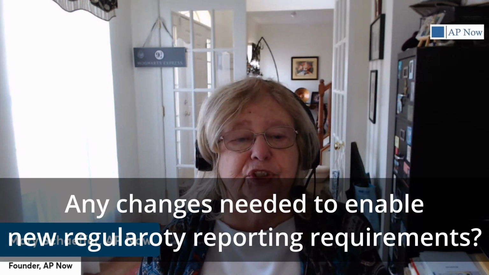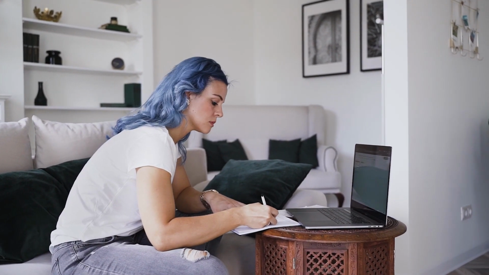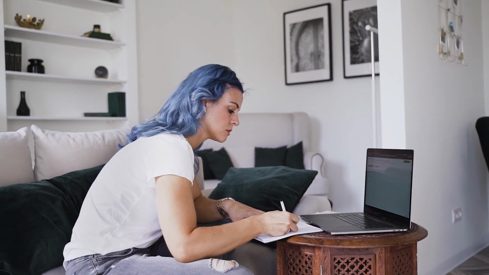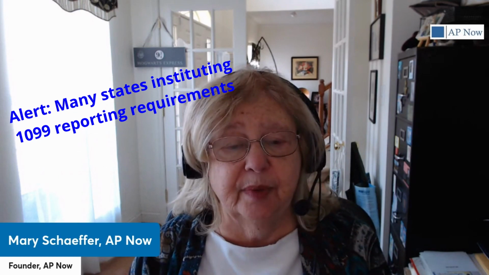Question number three, along the same lines, any changes you need to make to make sure that you're going to be able to do required regulatory reporting. This is one of the reasons, by the way, that we recommend in the fall, if you're doing 1099s, and 1042s for that matter, that you attend some sort of a training session, because the IRS regularly makes changes to what they require. So that's just one simple example. Just an alert, many of the states are now starting to have 1099 reporting requirements at the state level. So that's another thing that maybe you're not collecting information as you should to meet whatever your state requirements are.